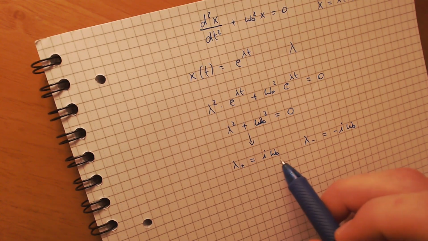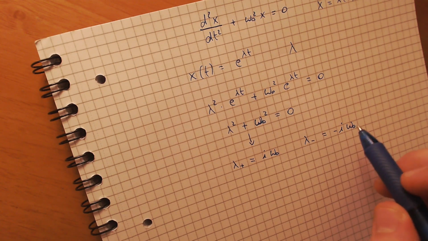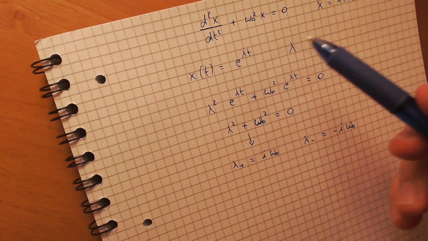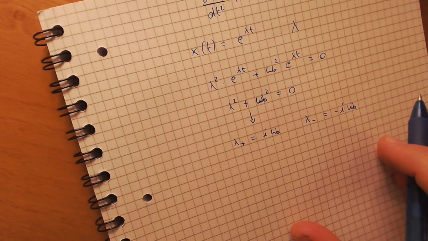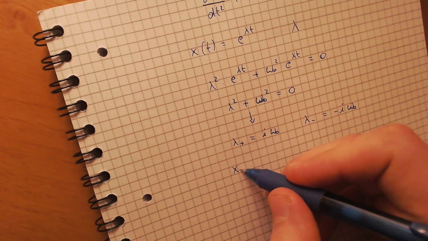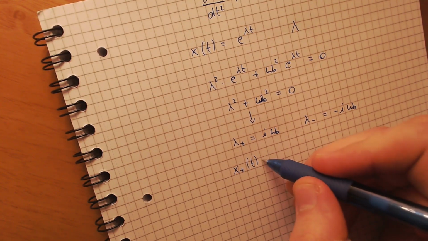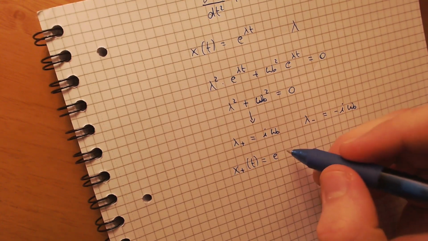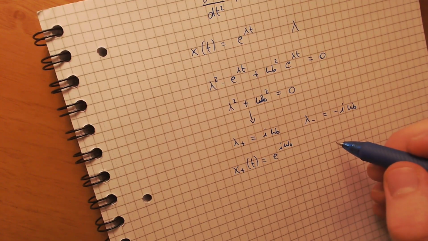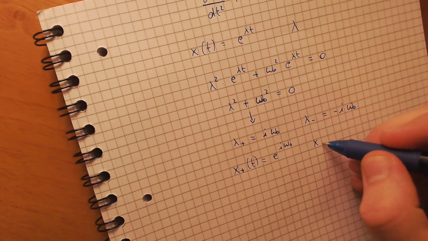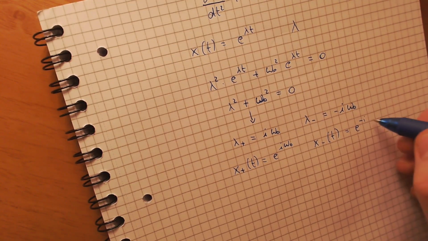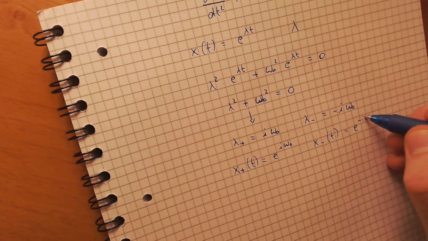So if we put these two terms in our function x, we will get two solutions, x plus, which will be simply e raised to the power of i omega 0 t, and x minus, a function of time, e raised to the power of minus i omega 0 t.